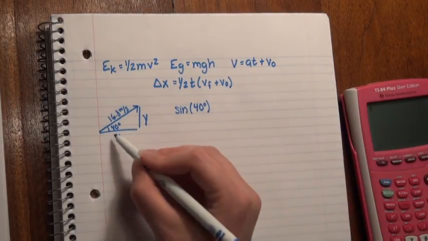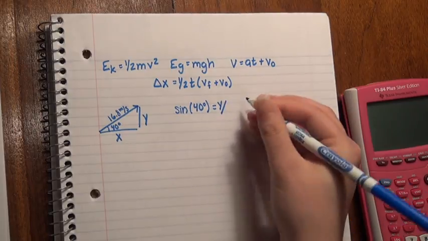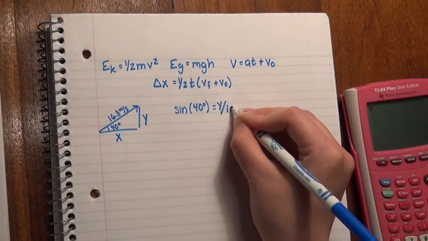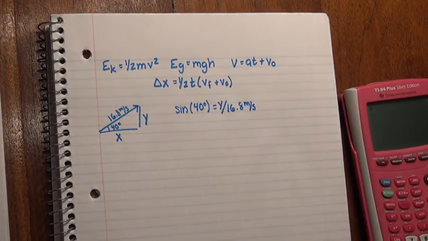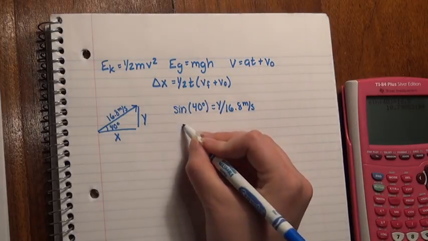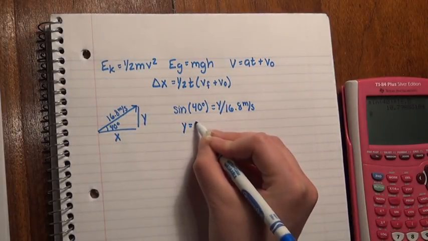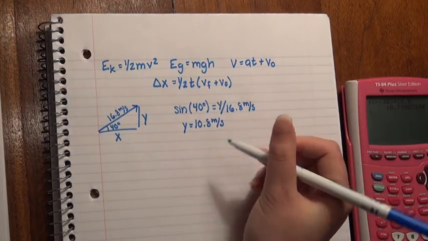So we have the sine of 40 degrees, which will be y, or the velocity in the vertical direction, over 16.8 meters per second, which is the hypotenuse. Solving for y, the velocity in the vertical direction is equal to 10.8 meters per second.